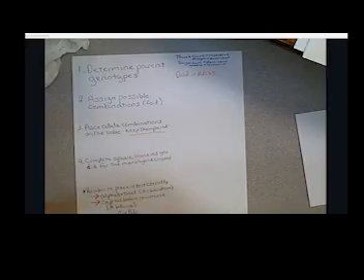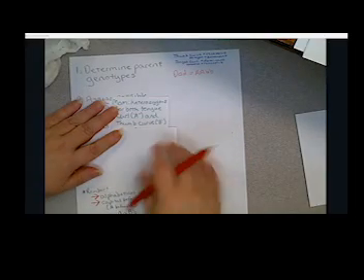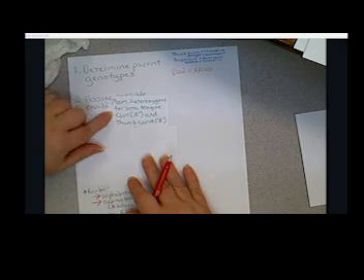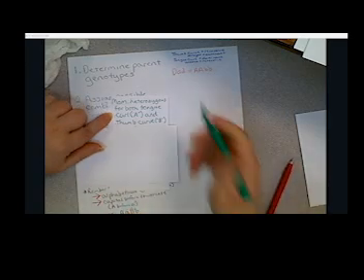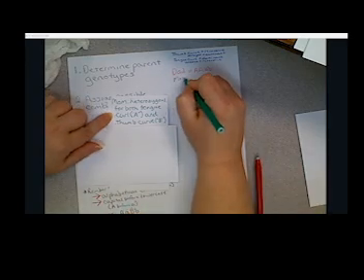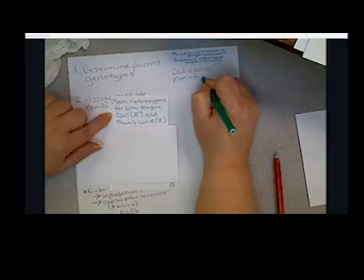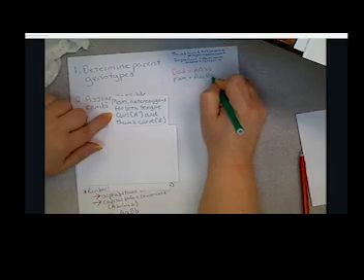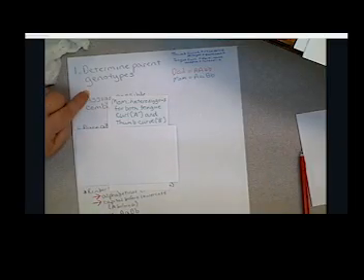For mom, she is heterozygous for both the A and the B. So heterozygous means one of each. So now we've determined both parent genotypes.